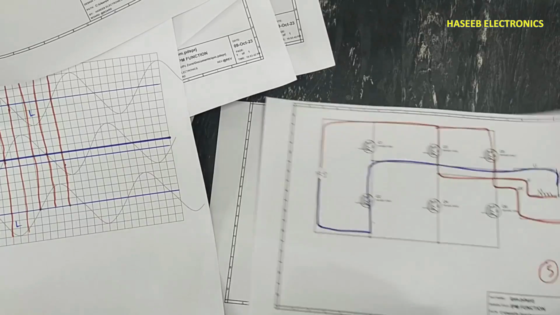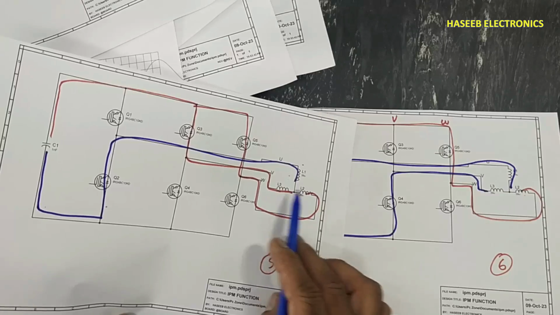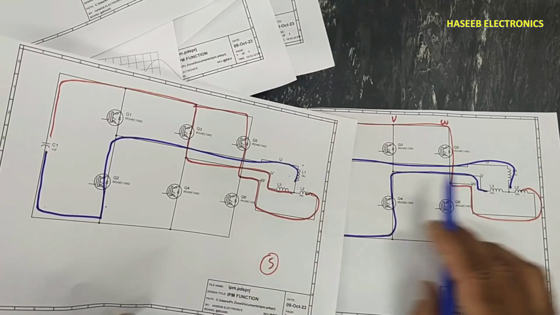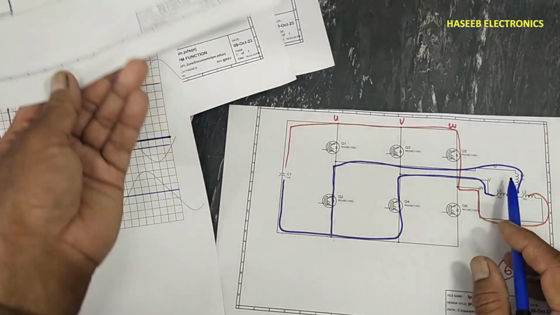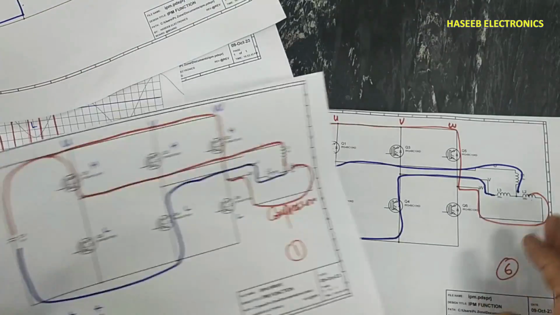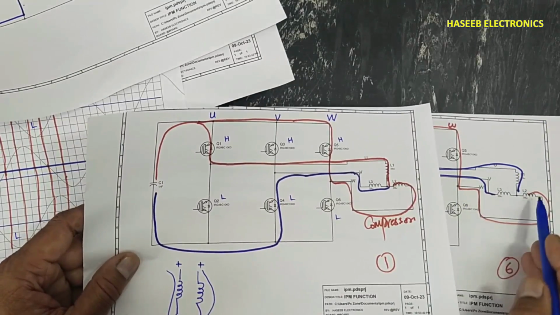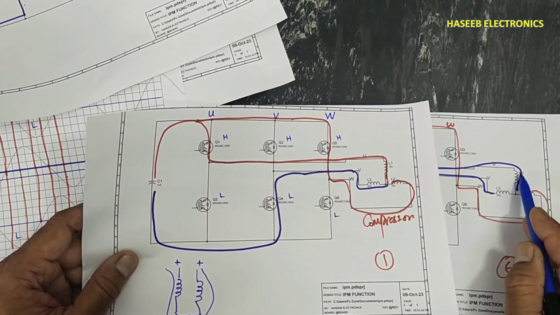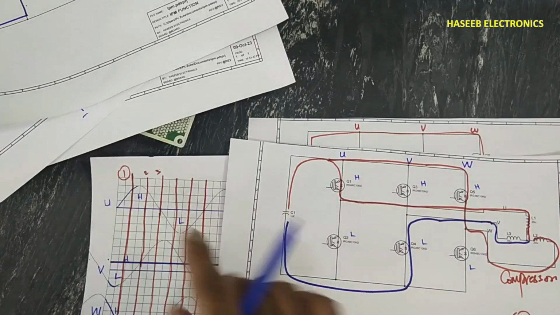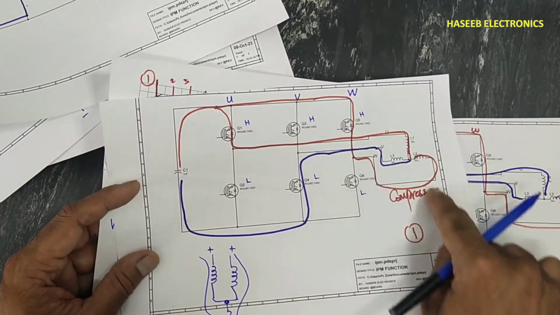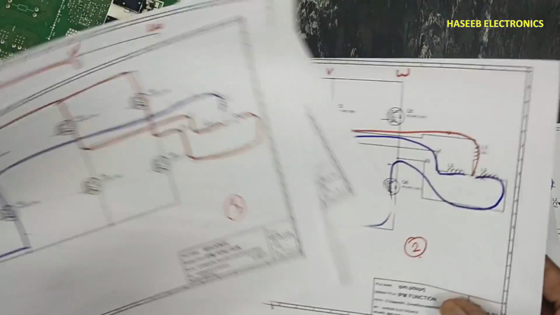If you see this one, this is positive, and this is the return line. Now this is positive and these two are return lines, and then after this stage it will return back to this point. This positive, this return, again zero state, that is here, and this will return back to this condition. So all these 6 conditions will repeat every time.